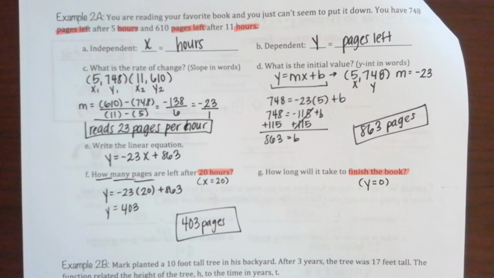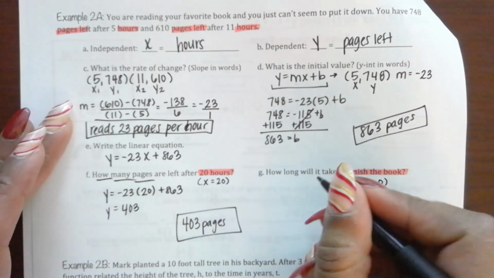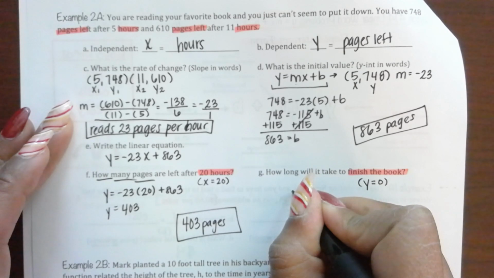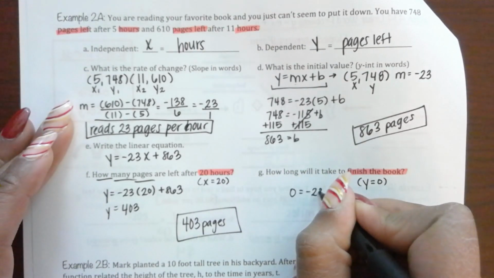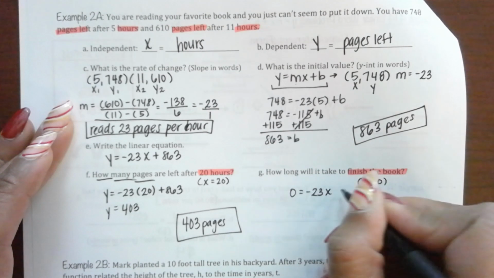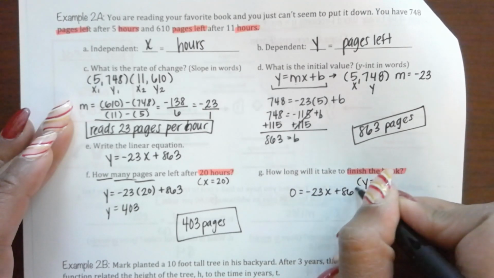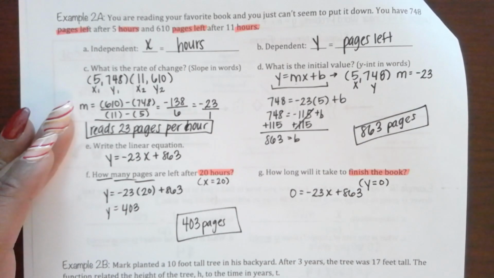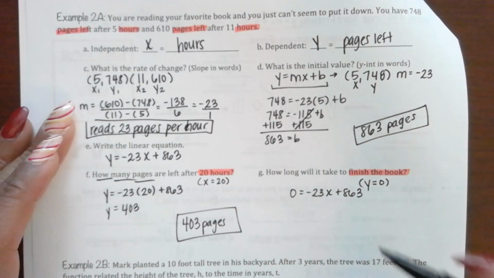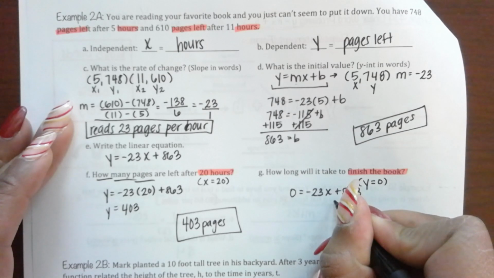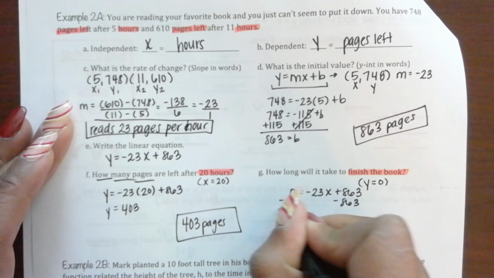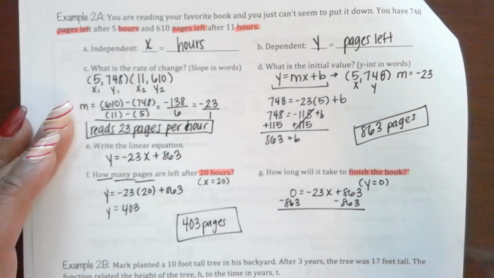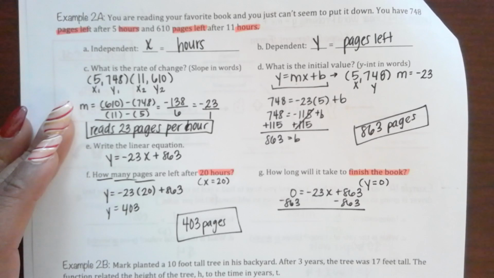So how would I rewrite this equation? Don't overthink it. 0 equals negative 23x plus 863. Absolutely. That's a 2-step equation. What's the first step? Minus 863 on both sides, absolutely. So what's being typed in? Thank you. Type that in, please.